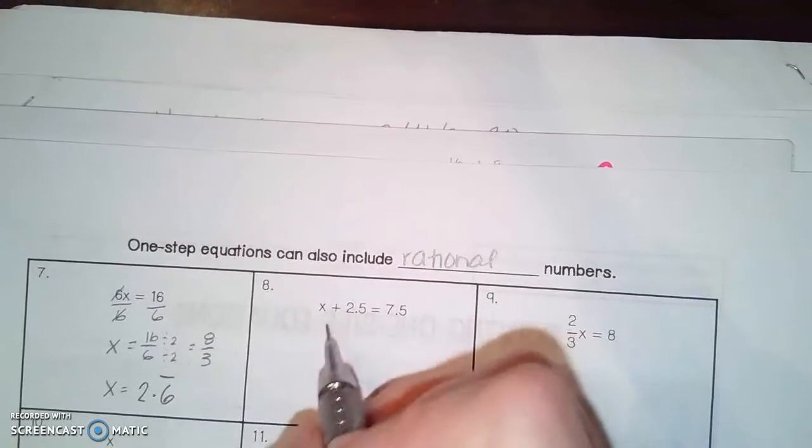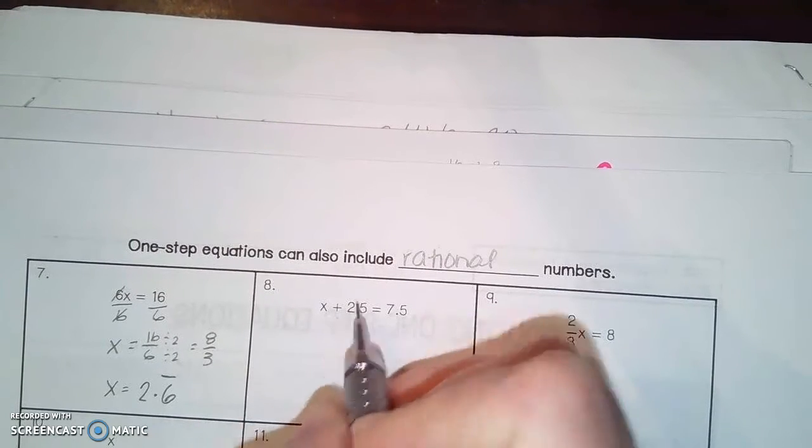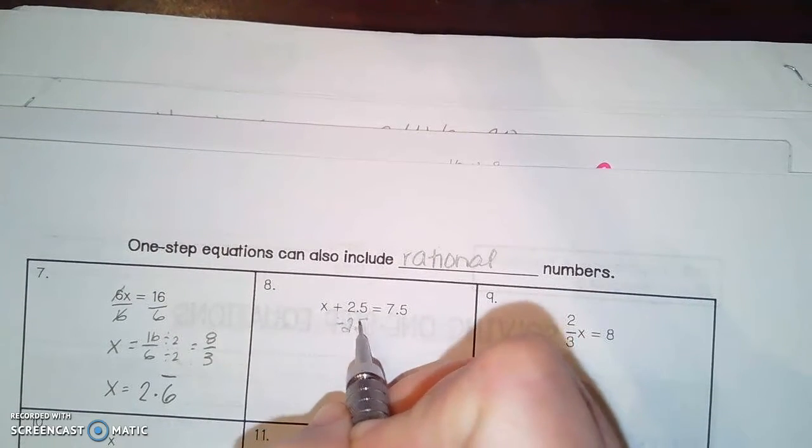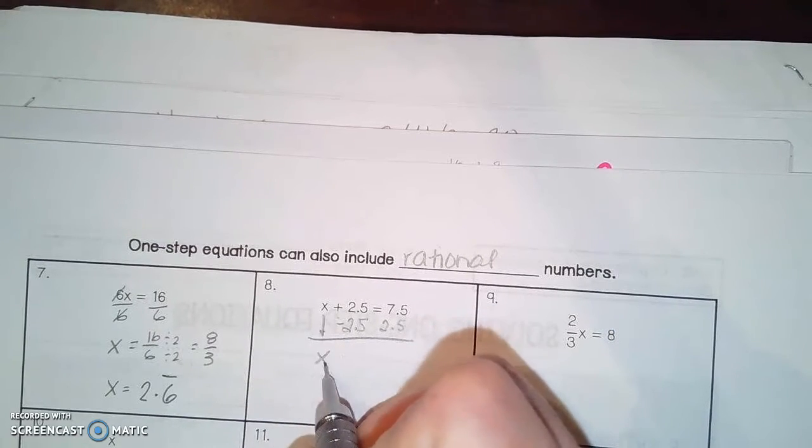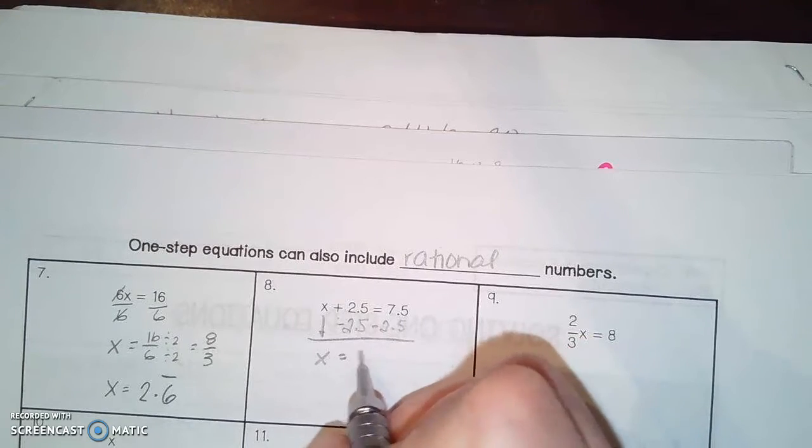Right, here we're going to undo the addition by subtracting 2 and 5/10 from both sides. So we're left with our x, and remember, it's subtraction, which is going to end up leaving us with just a whole 5.